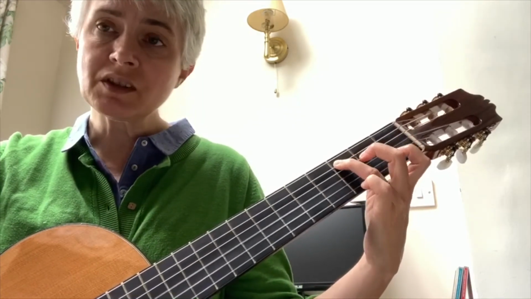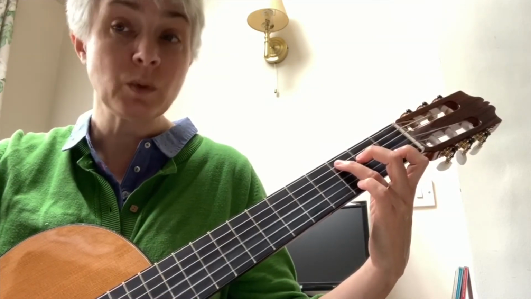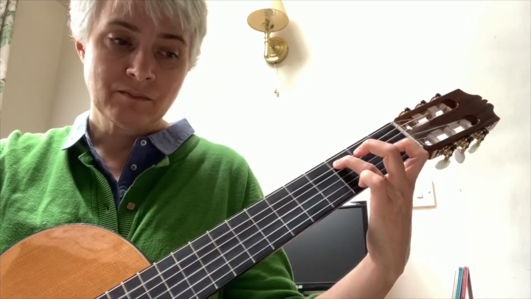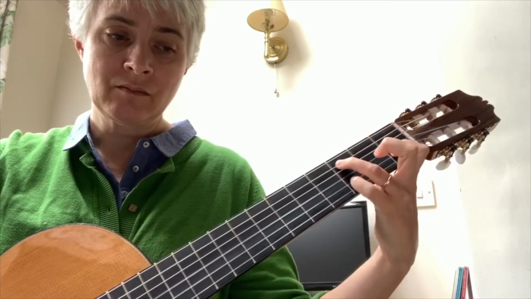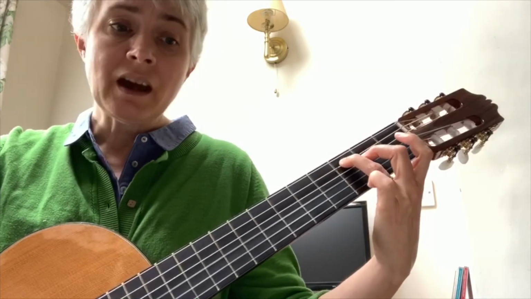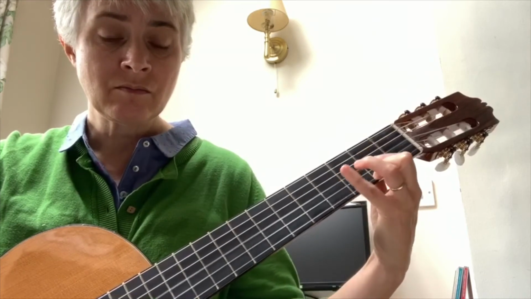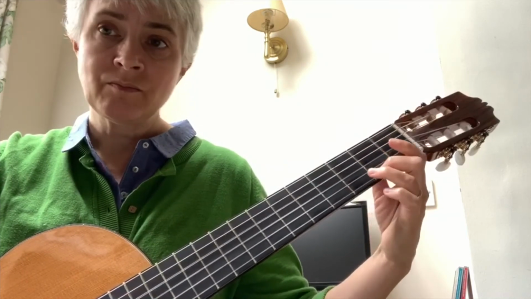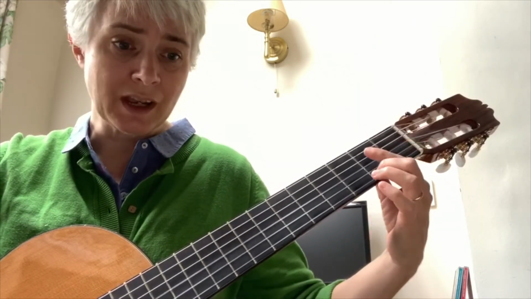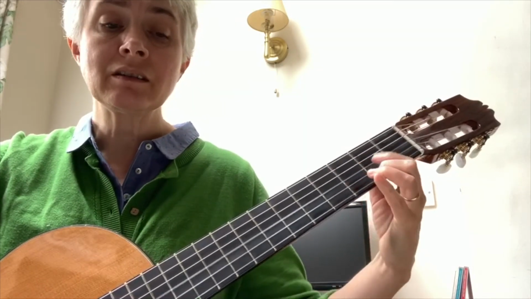So watch out for the ties, count it in quavers if you find it complicated, which it is, and watch out for those repeated E's. And then you go into the D major shape. Try and hold on to the F sharp for as long as you can while you've got that bass run. Reach out with your little finger.